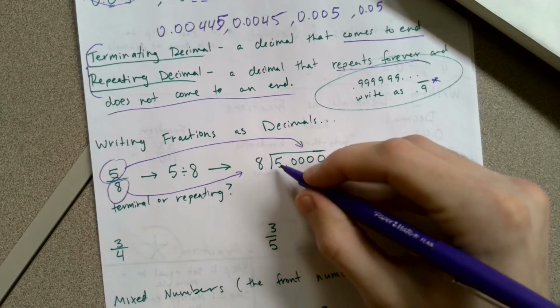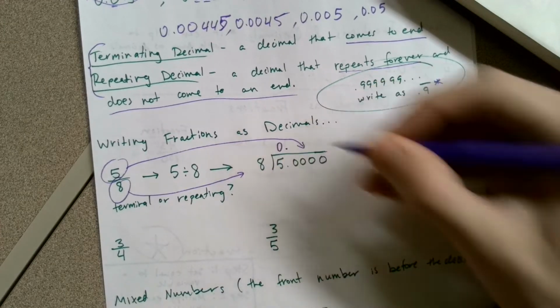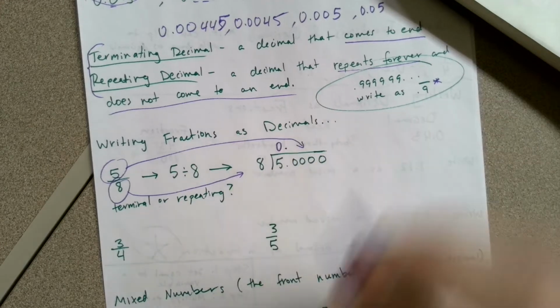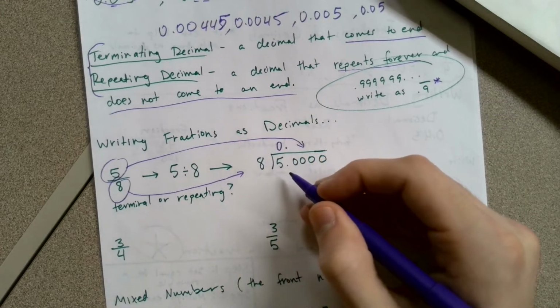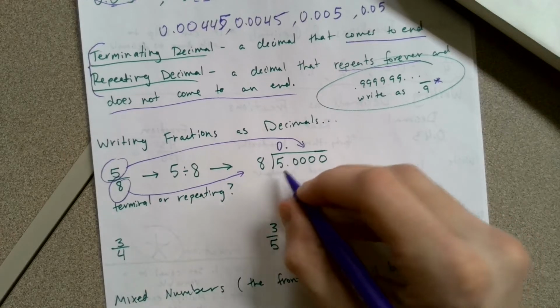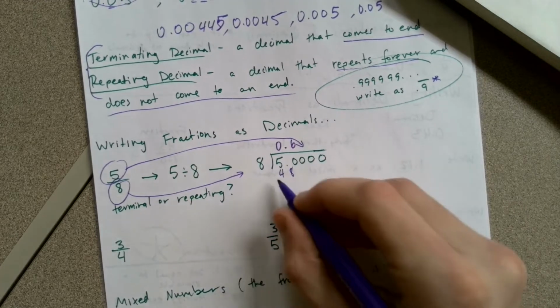So I see 8 goes into 5. How many times? 8 does not go into 5, so I'll put a 0 up there. I can put up that decimal point right now. Okay, so now I can pretend that decimal isn't there. How many times does 8 go into 50? Well, I'm thinking 8 times 6 I know is 48. So I'll toss a 6 up there.